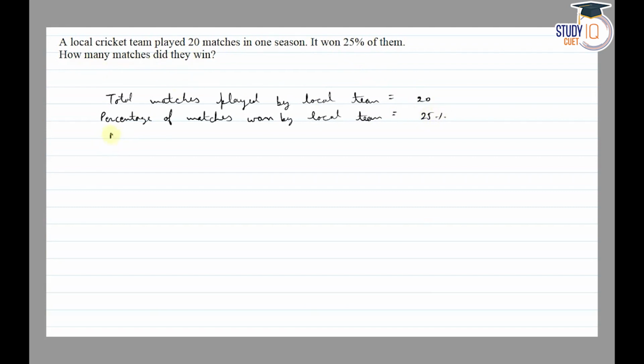So number of matches won by local team is equal to 25% of 20. 25% का साइन हटाने के लिए हम 100 से डिवाइड करेंगे. Of means into, 20. 25 से 100 कैंसिल आउट हो जाएगा 4 टाइम, 4 से 20 कैंसिल आउट हो जाएगा 5 टाइम. So it's equal to 5. So number of matches won by the local team is 5. Thank you.